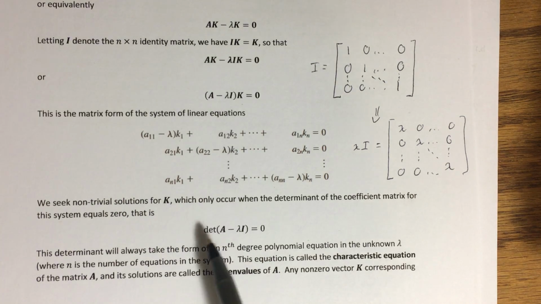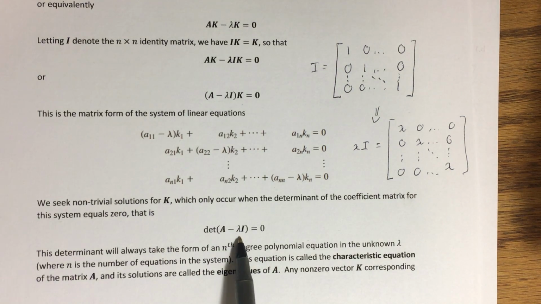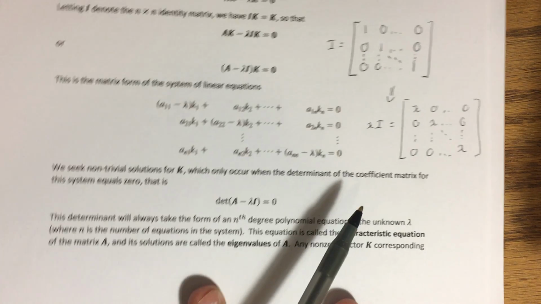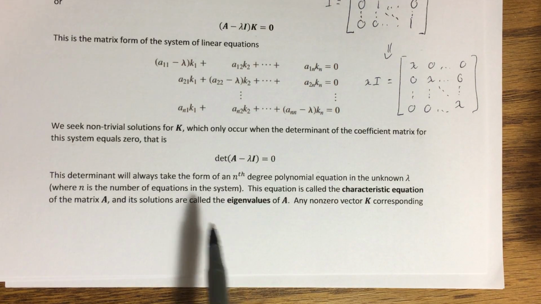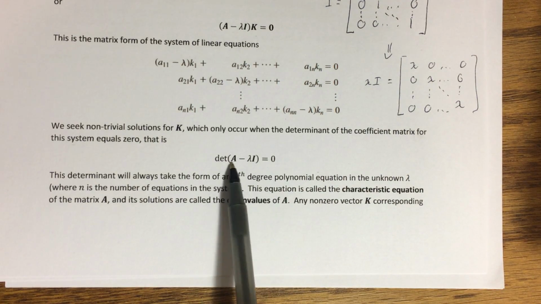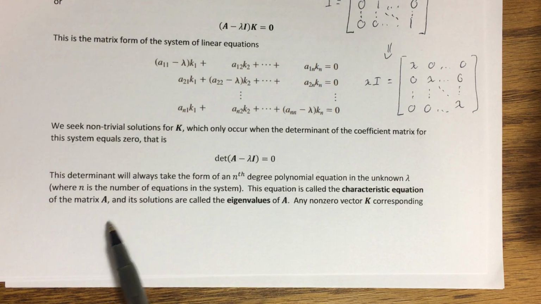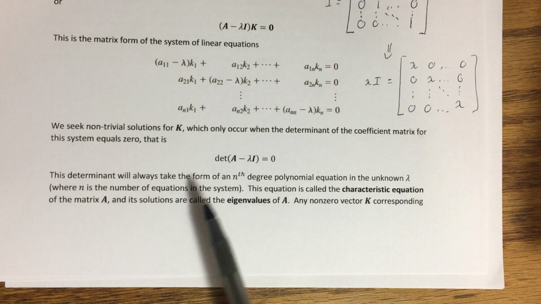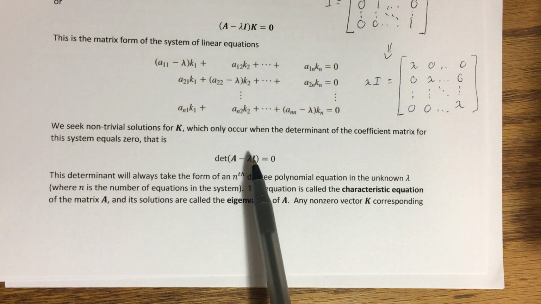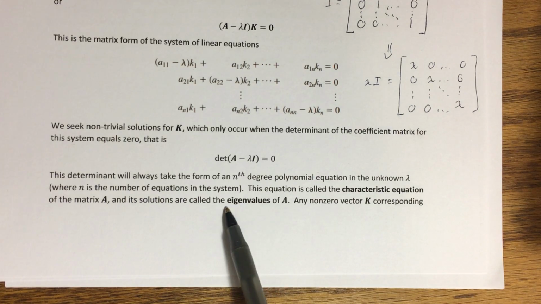So that leads to this result. The determinant of A minus lambda I equals 0. And this determinant, if you evaluate it, is going to produce a polynomial. It always produces a polynomial, which we'll see in the examples that we do. The equation that you're getting here, that polynomial equals 0, is what we call the characteristic equation of the matrix A. And the solutions to this, where the unknowns are these lambdas, are what we call eigenvalues of A.